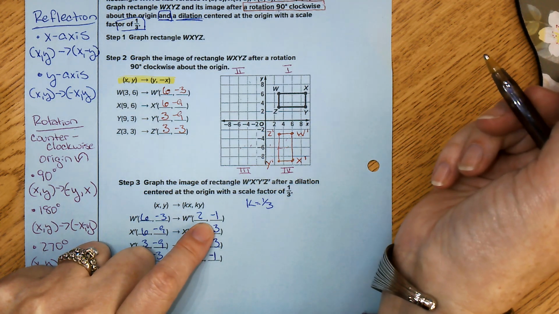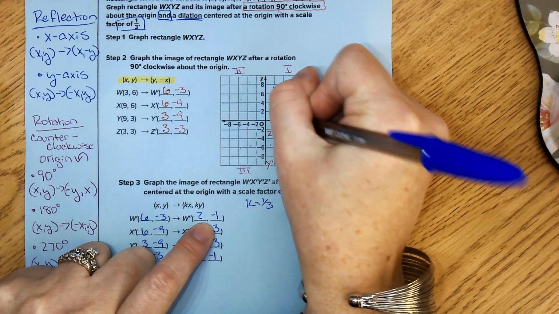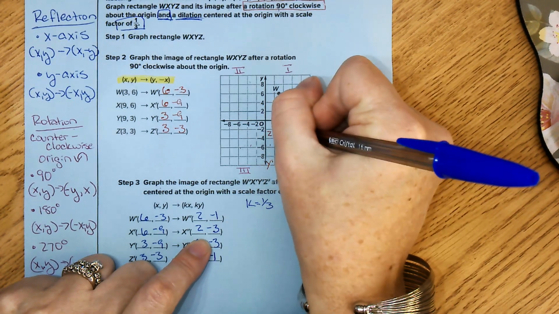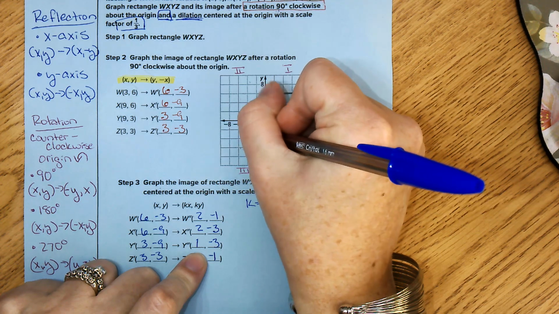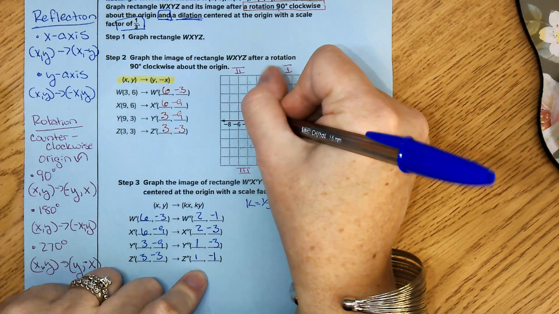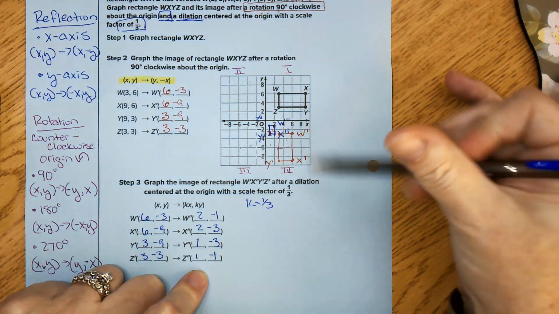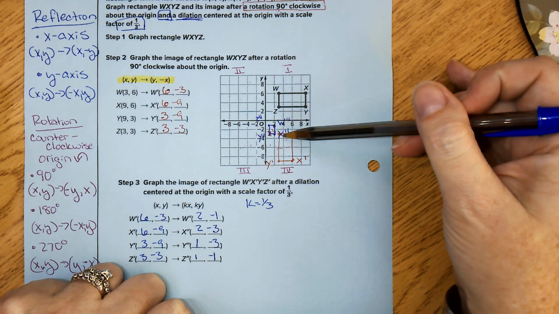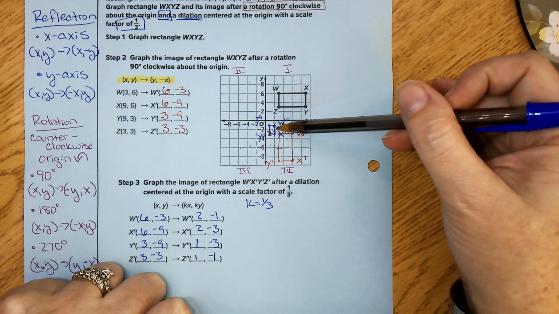So let's graph our W double prime. So 2, -1. W double prime. 2, -3 is X double prime. 1, -3, Y double prime. And 1, -1 is Z double prime. All right, our rectangle just got much smaller. Okay, it is 1/3 of the size of this rectangle. But when we dilated, please make note that the orientation of our rectangle did not change. All it did was get smaller.